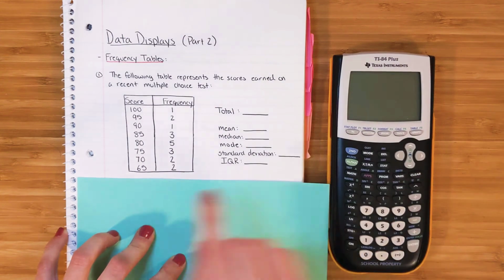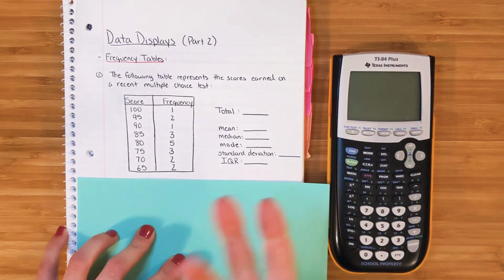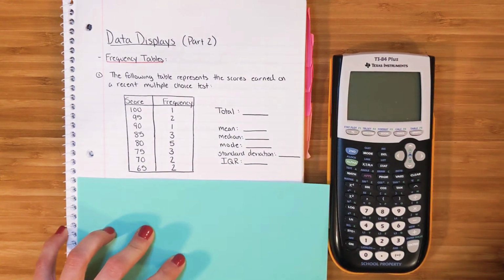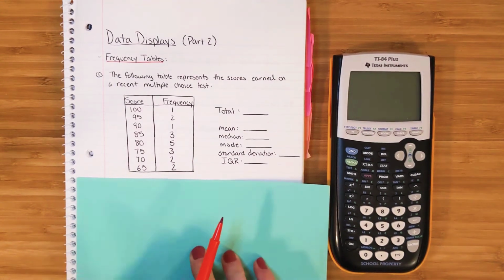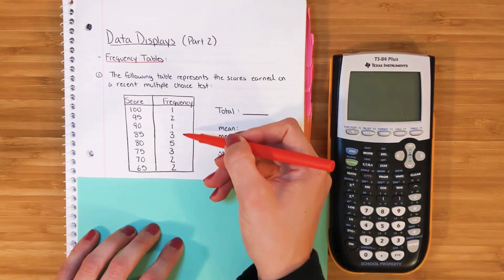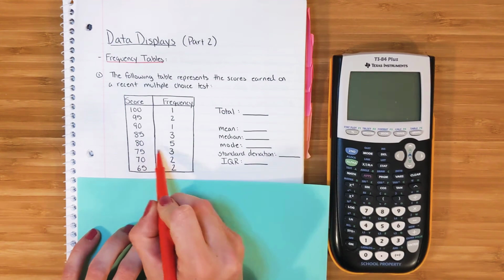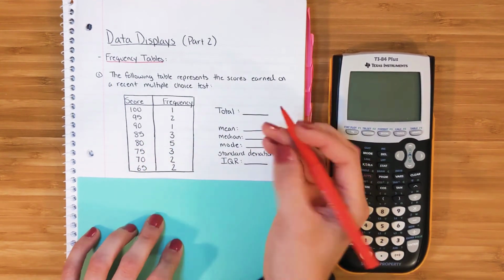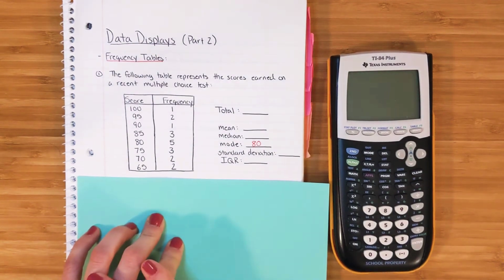But I do want to point out that the easiest thing to find when you're looking at a frequency table is the mode. Which data value happened the most often? Well, the data value that has the highest frequency is going to be the one that showed up the most in our set. So if I scan my frequency list here, I see the number 5 as our highest value, and that matches up with a score of an 80. So my mode would have been an 80 on this test.